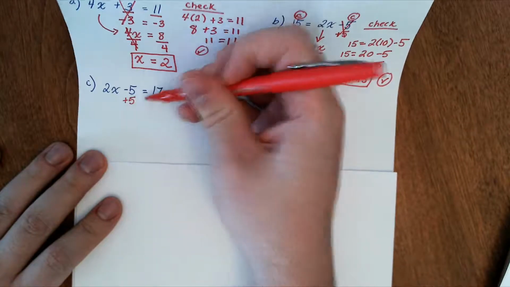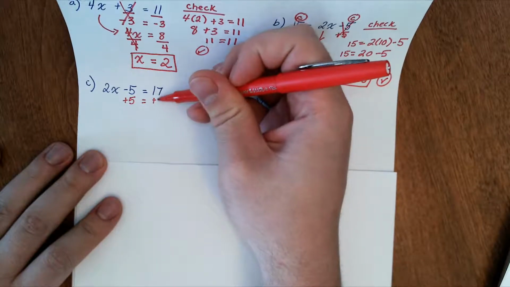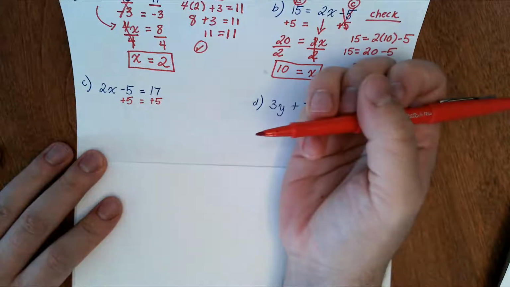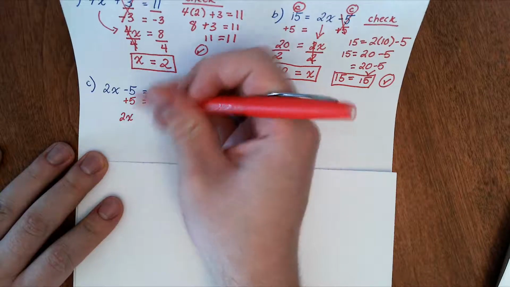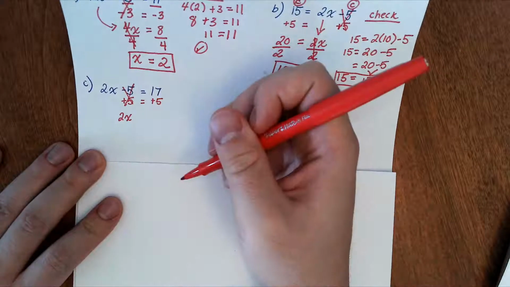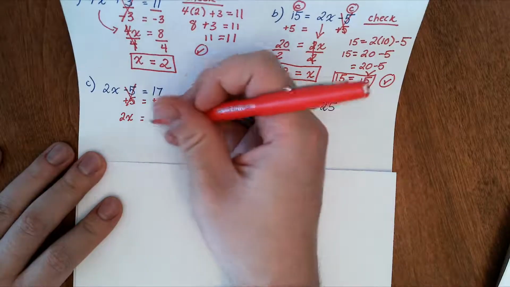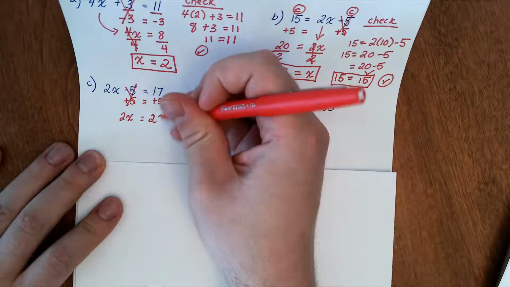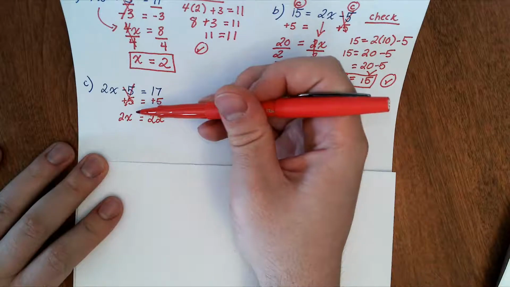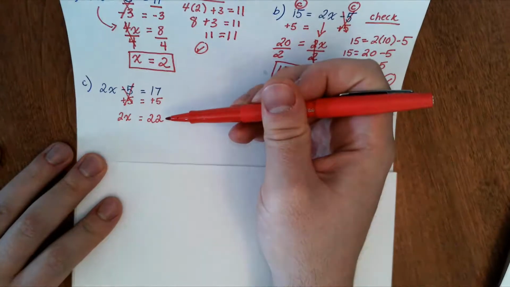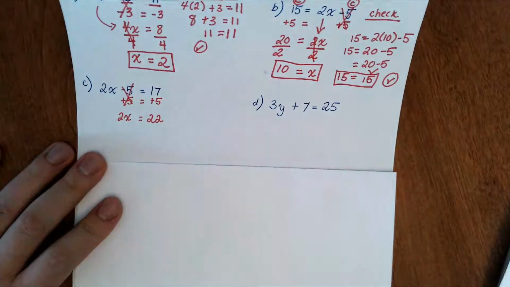So if I plus 5, what I do to one side of the equal sign, I have to do to the other. So now I'm left with 2x, because these two cancel out on this side. 17 plus 5 is going to give me 22. Now it's saying 2 times a number equals 22. And you might already know the answer right now, but we're going to keep going.